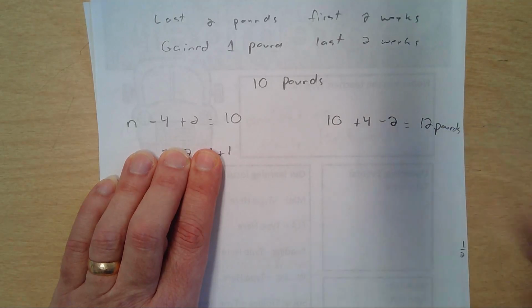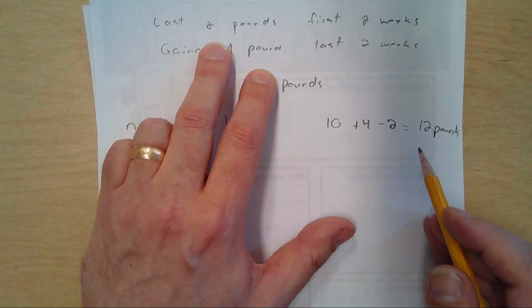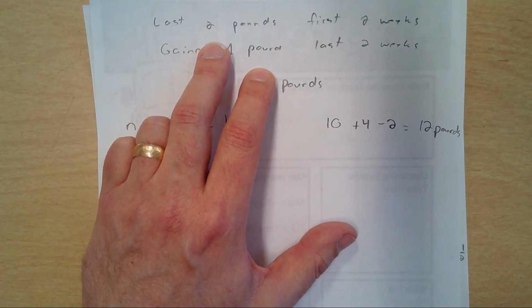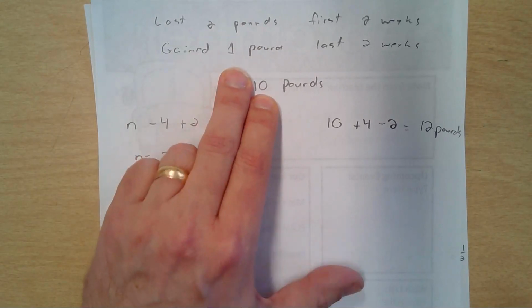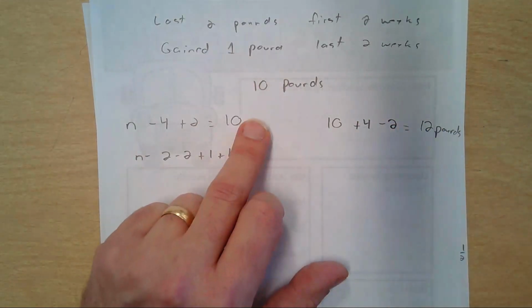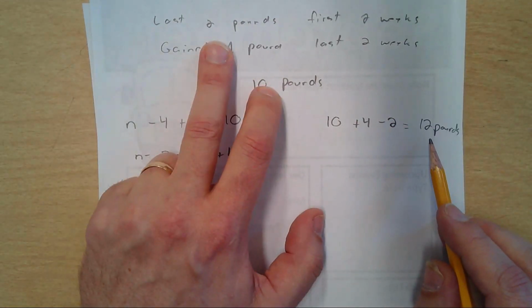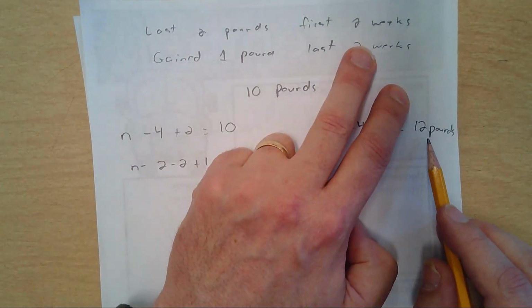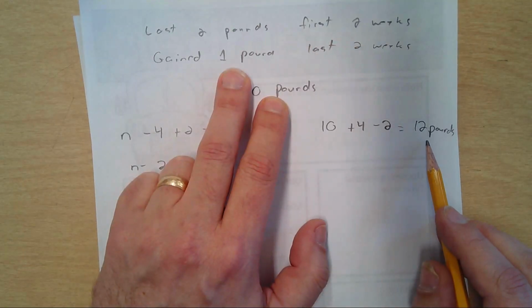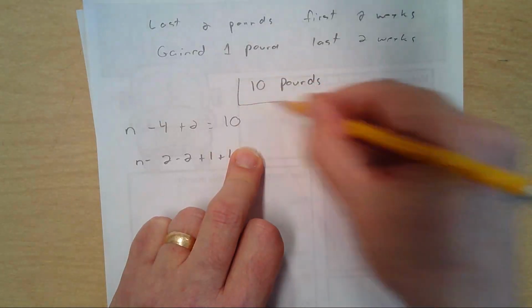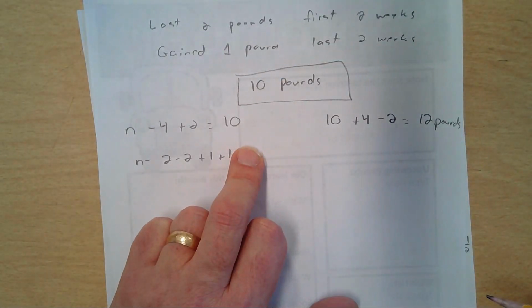And if we test it, it weighed 12 pounds, so it lost 2 pounds the first week, now it's 10 pounds. Lost 2 pounds the next week, now it's 8 pounds. Gained 1 the third week, now it weighs 9 pounds. Gained 1 the fourth week, there's my ending. Back to 10 pounds I go.